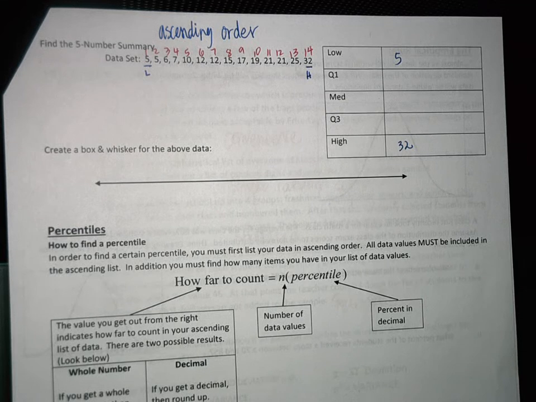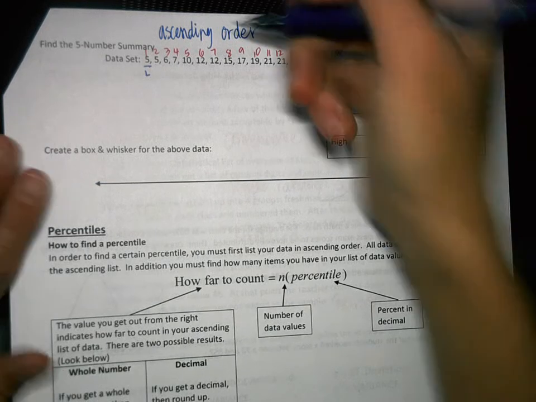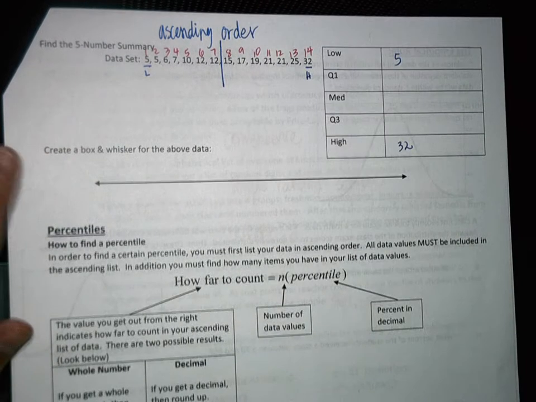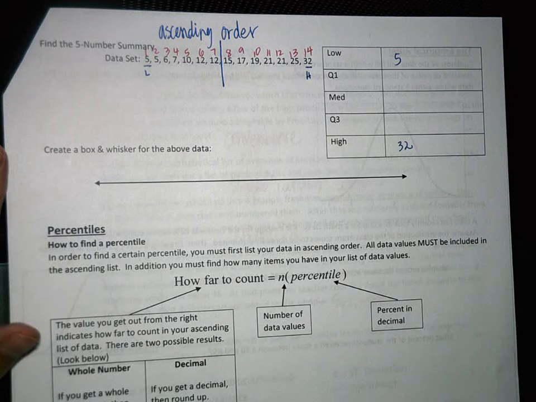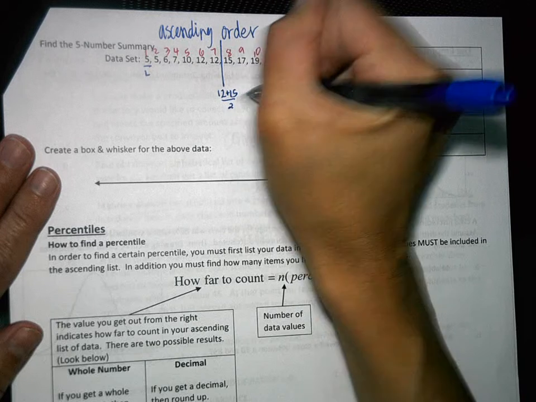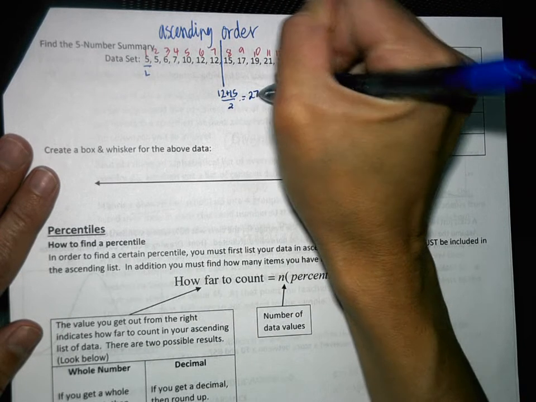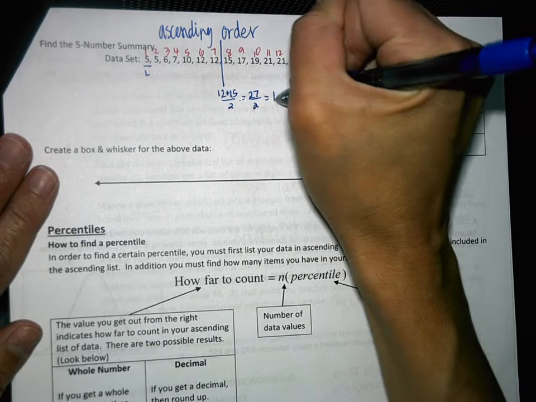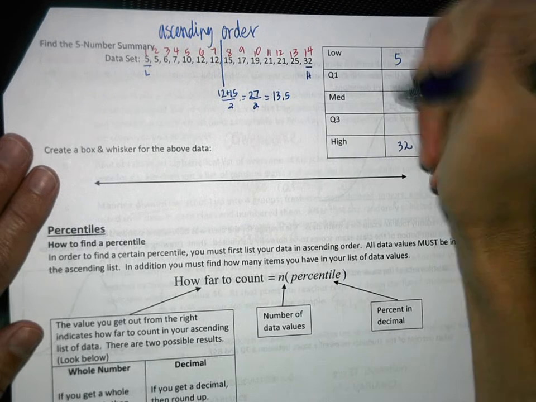What does that tell you about your median? Yeah, you're going to have to take the average of two numbers. There isn't an exact middle number, okay? And so my median is going to be right in between 12 and 15. So 12 plus 15 divided by 2 gives me 27 divided by 2, which is 13.5.